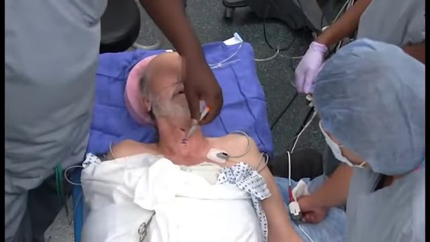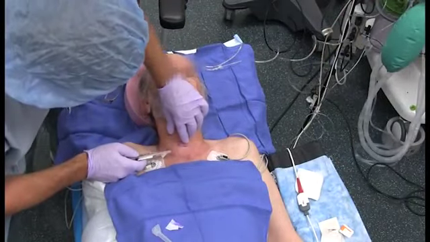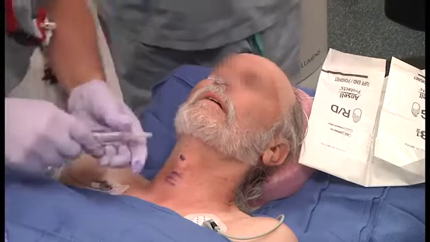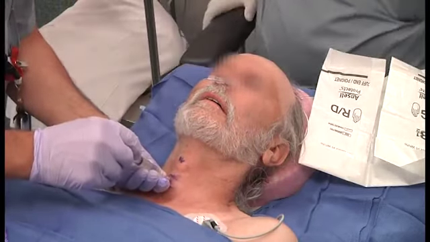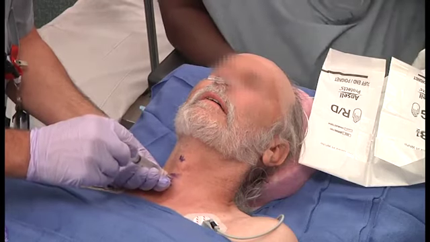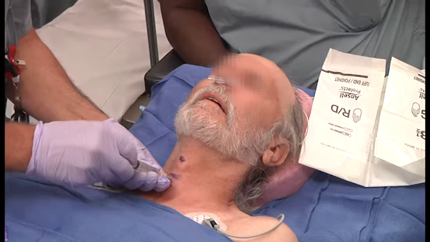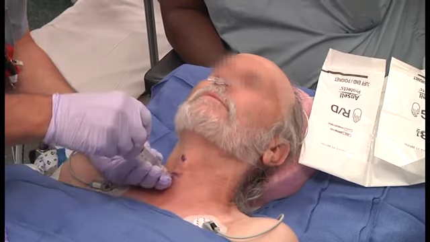A local anesthetic skin wheal was made over the surface landmarks of the cricothyroid membrane. The same needle was used to identify the cricothyroid membrane and aspirate air from the larynx. Local anesthetic was injected into the larynx at this time.